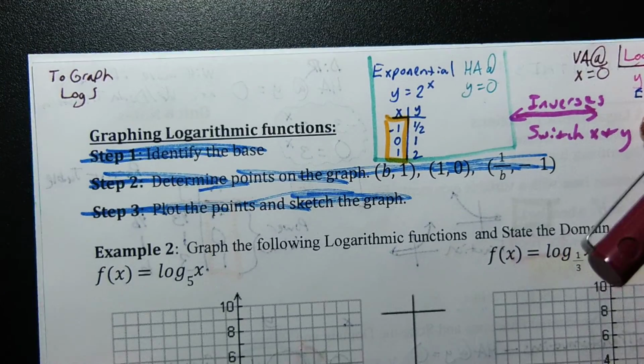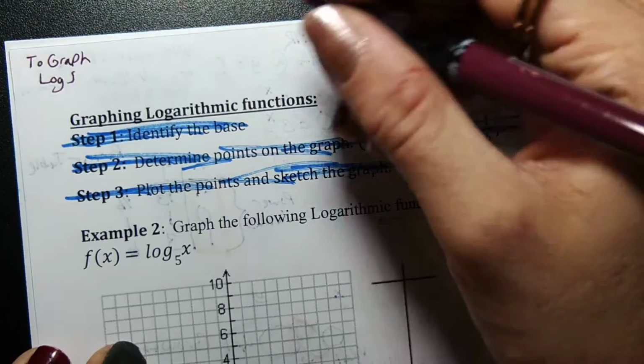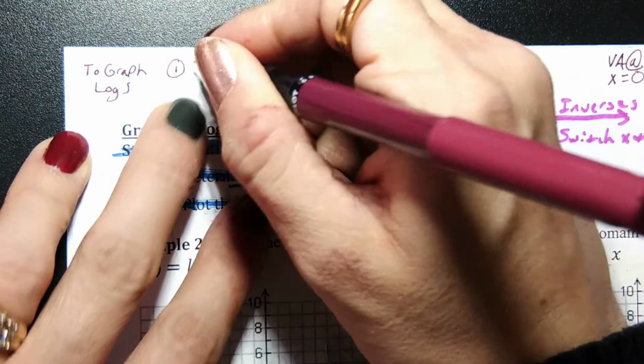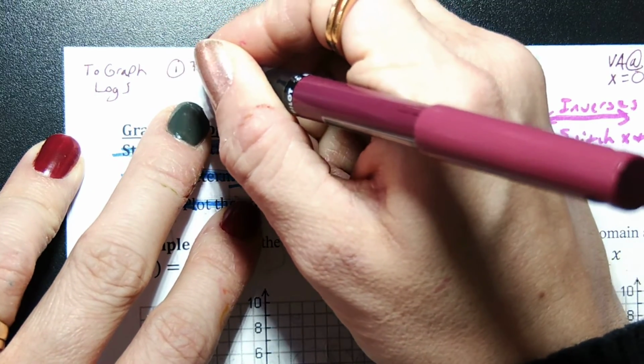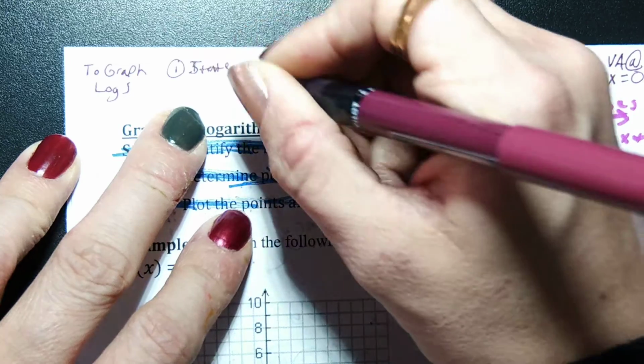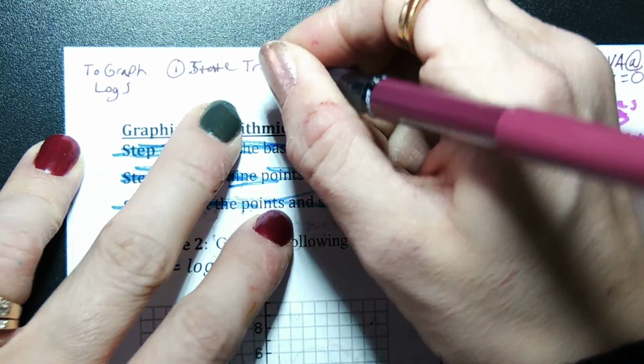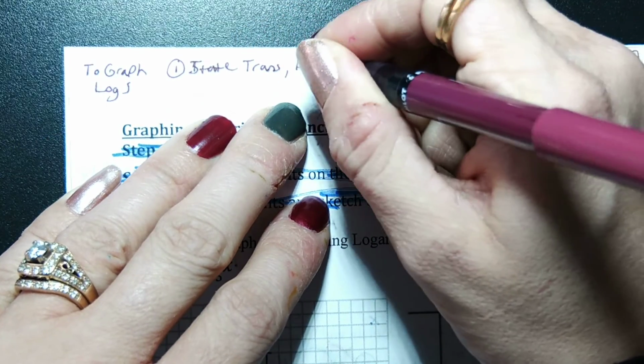Come on, Zoom. So to graph logs, step 1, state the transformations and find the asymptote.